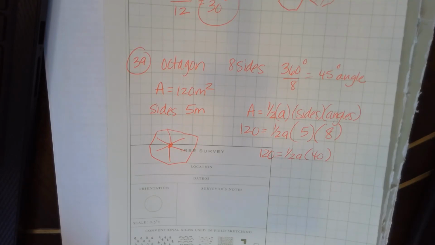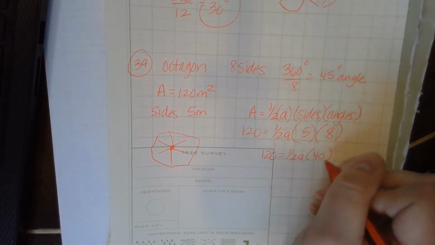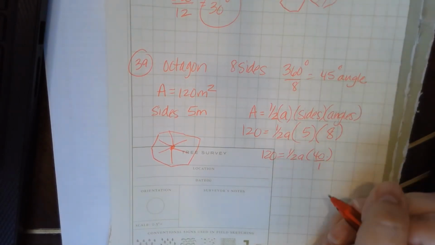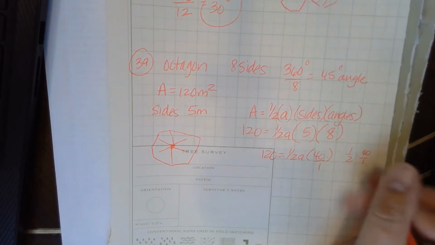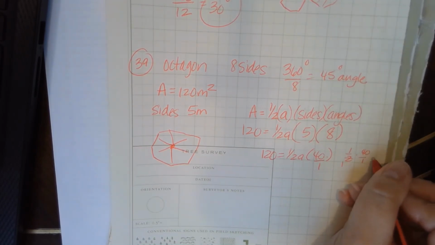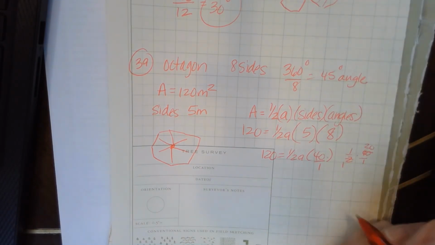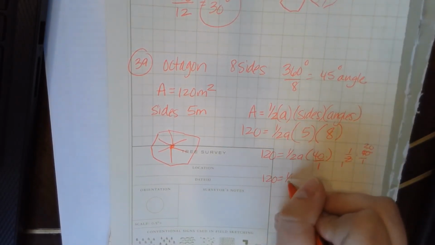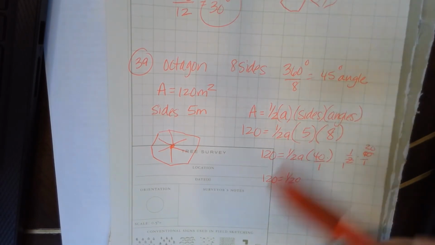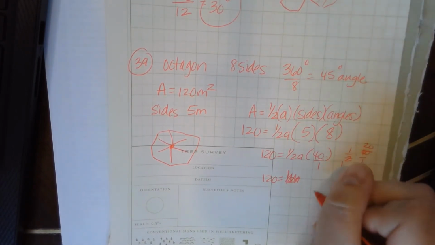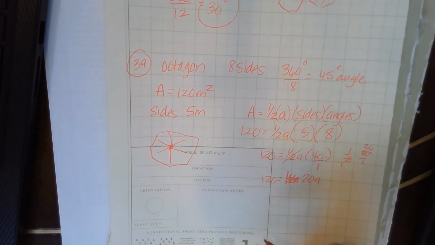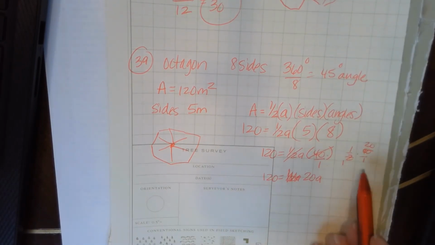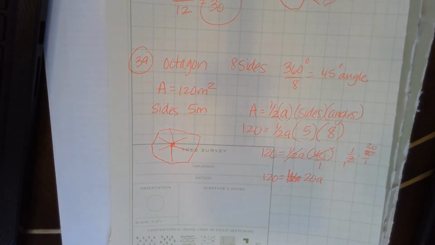From here, I'm going to multiply 1/2 and 40. So that would look like 1/2 times 40 over 1. And we simplify. That goes in once, that goes in 20. Oh, actually, my bad. 120 equals 20A, right? Because I got rid of my half and I got rid of my 40 by multiplying them, and they become 20A. Now this is pretty simple algebra here.